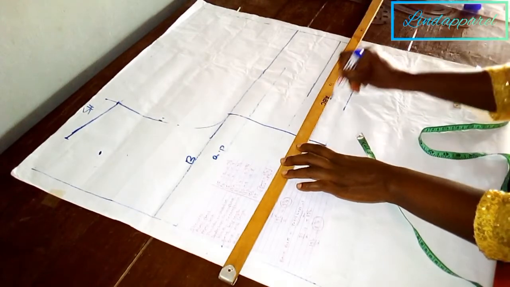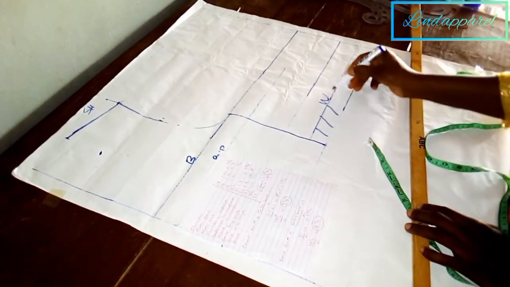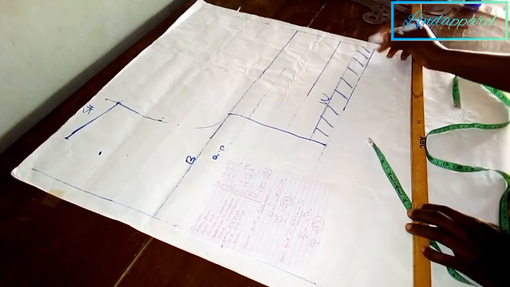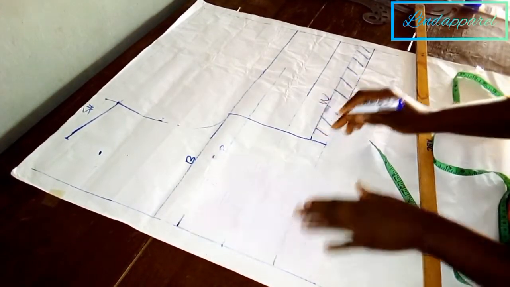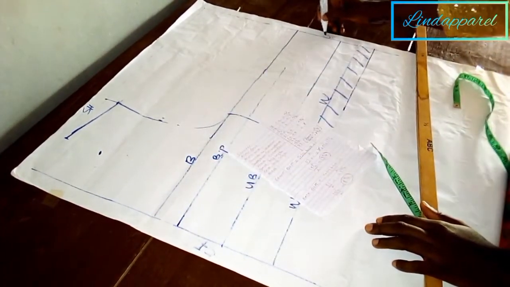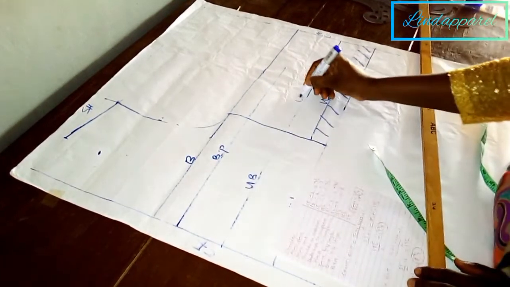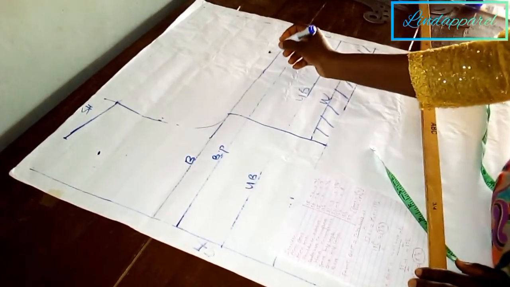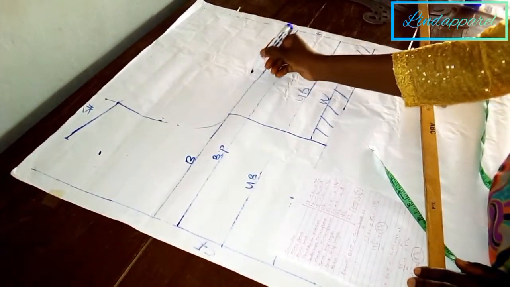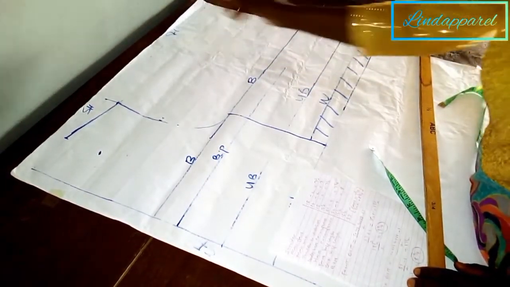That is my new waistline for the back. Remember, this is my center front, my center back. The front half length and the back half length, my measurements, they're different. Under bust line, and my shoulder.